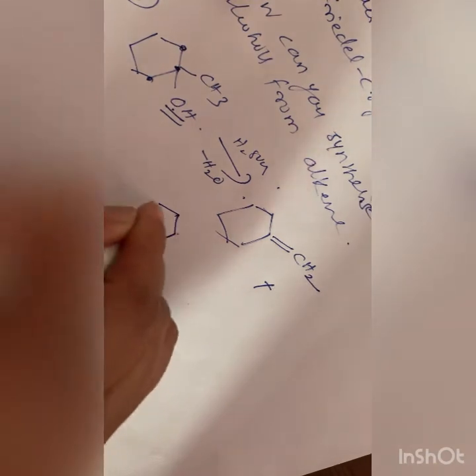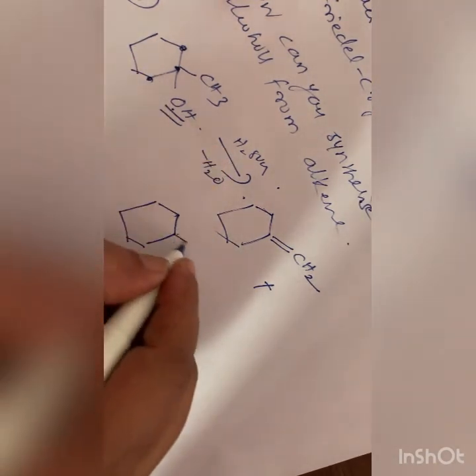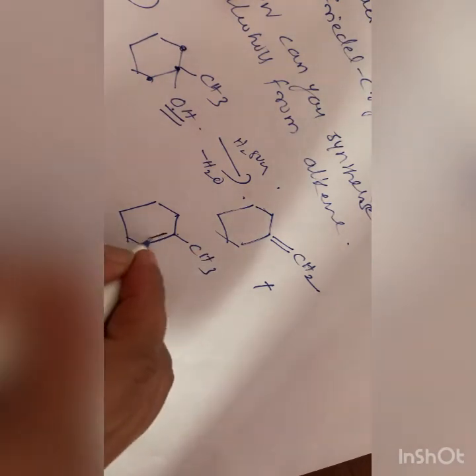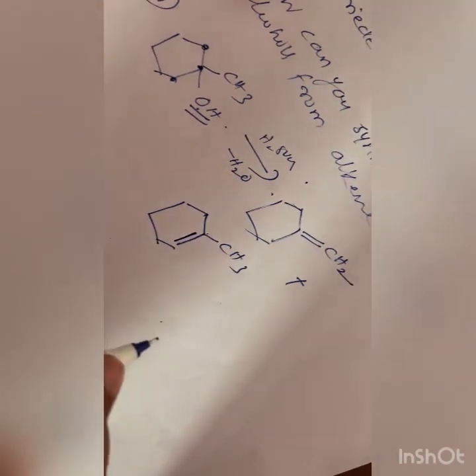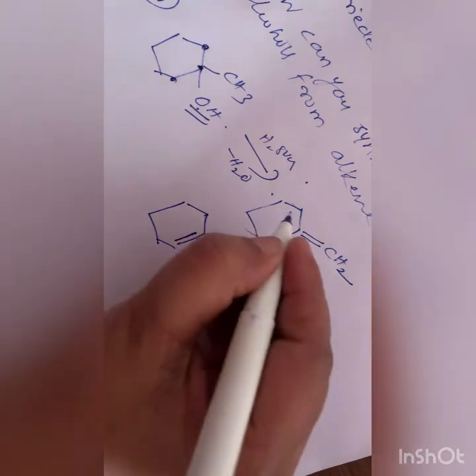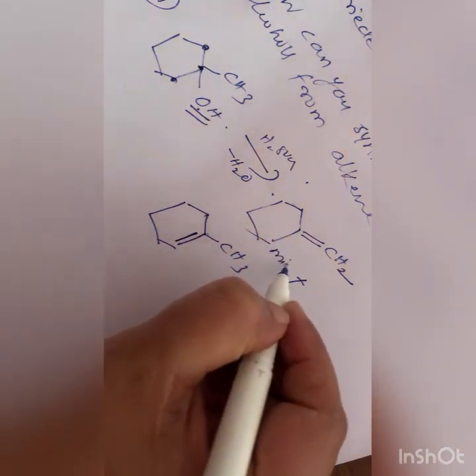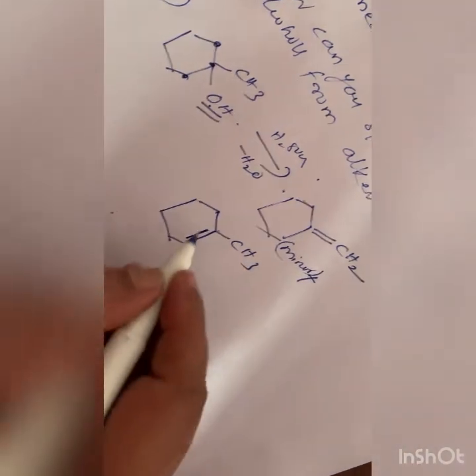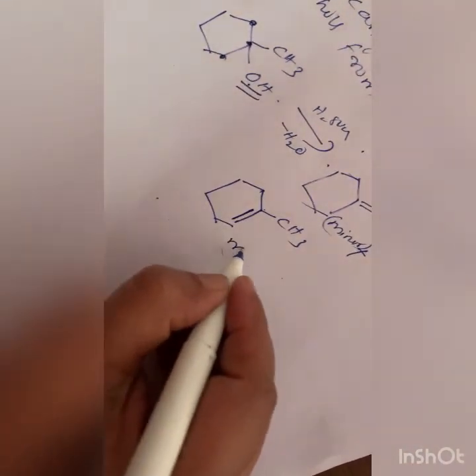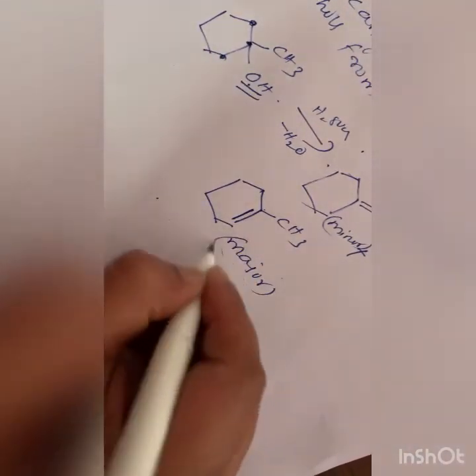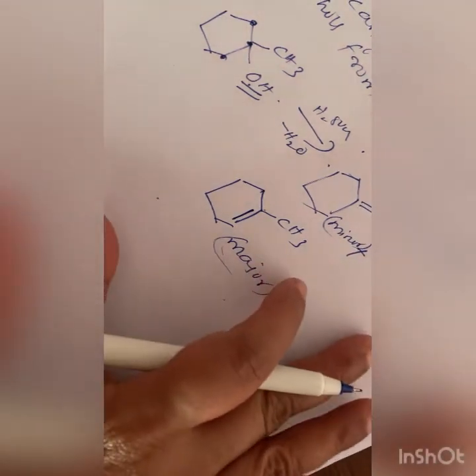So what you will get: cyclohexane is there, this OH is removed, and this is CH3, and H you have taken from this carbon. Here the double bond will come. According to Saytzeff rule, this double bond is towards the end of the carbon, therefore this is minor, and this is almost the center of the carbon, therefore this is the major one. Okay.